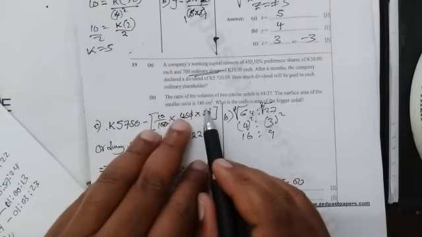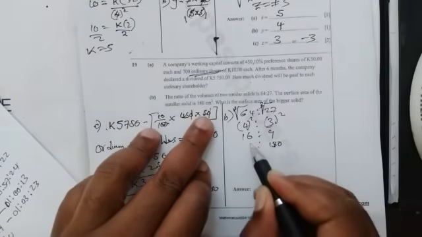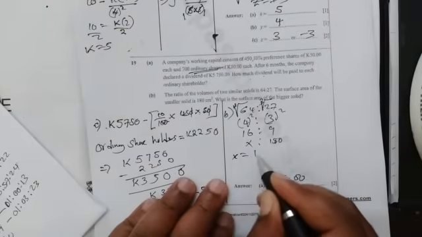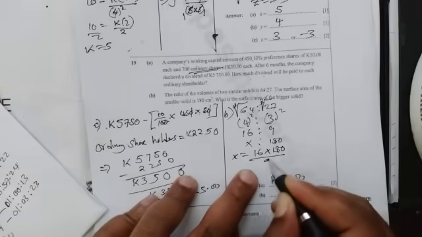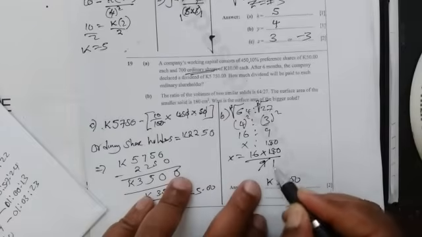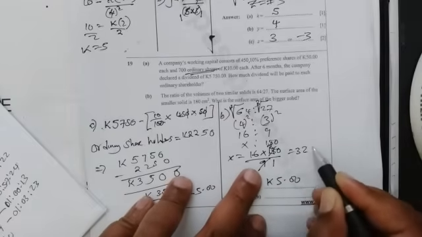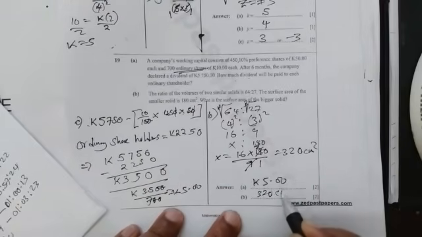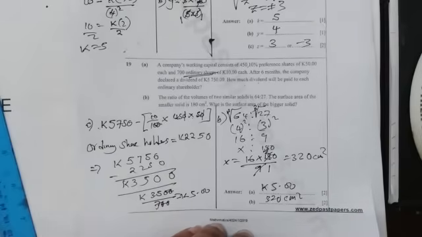Now, the smaller one here is 180. How about this one? We'll say x. So x is 16 by 180 divided by 9. 9 here 1, 9 here 2. 2 by 16 is 32. There is a 0 here. So this is our answer. So 320 square centimeters. That's our answer. Okay, so we go to the next question. This is question 20.